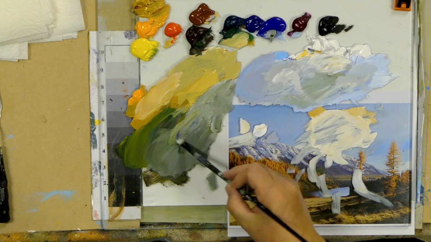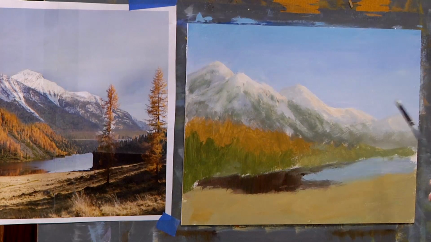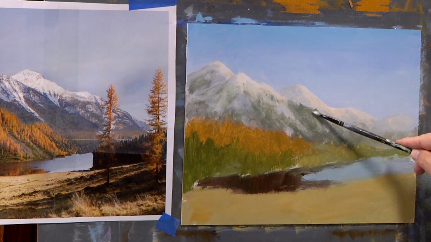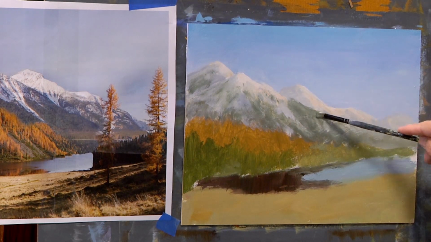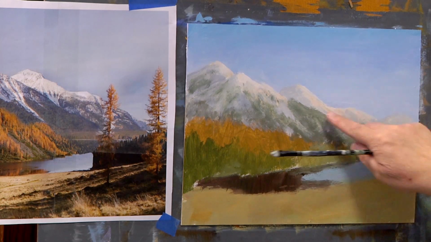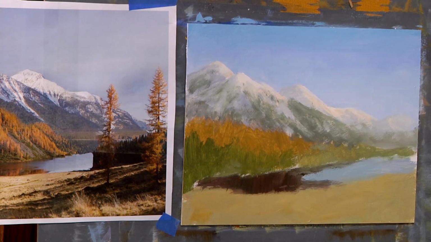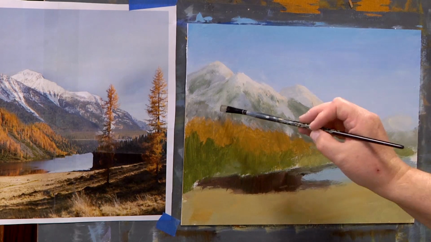Let's scumble this edge a little bit heavier here so that this tree line stays right up in front of that other mountain, and that'll be pretty good there, like that. Okay, again, all kinds of real pretty things that you can do, like right through here.